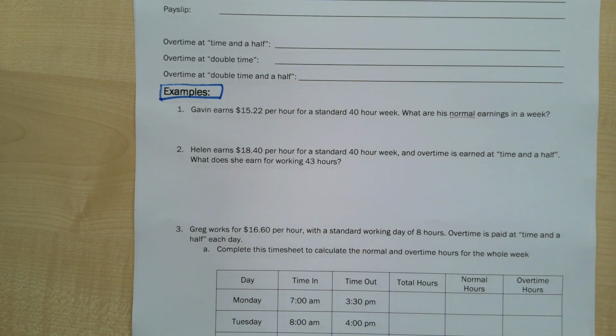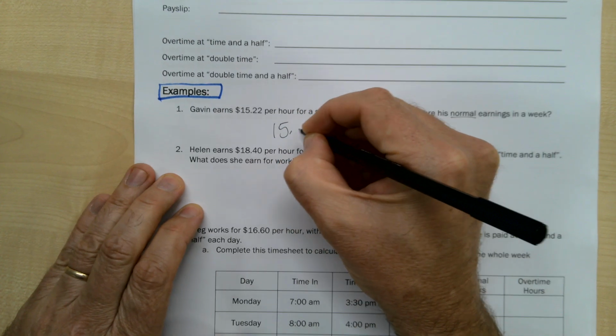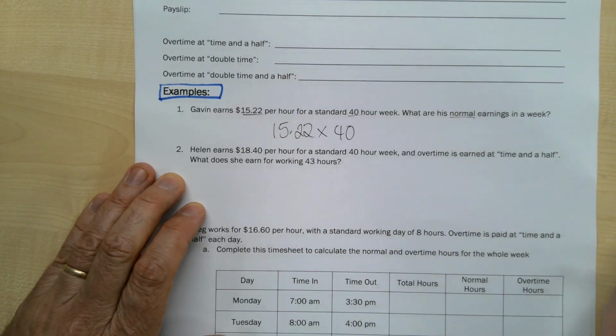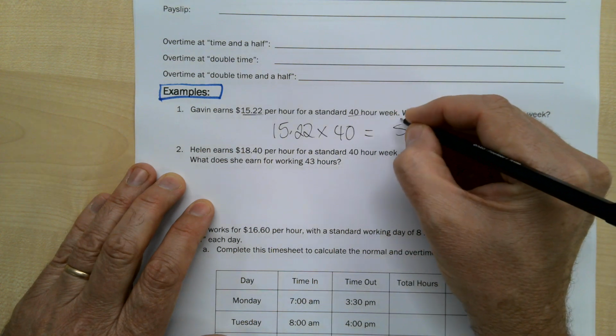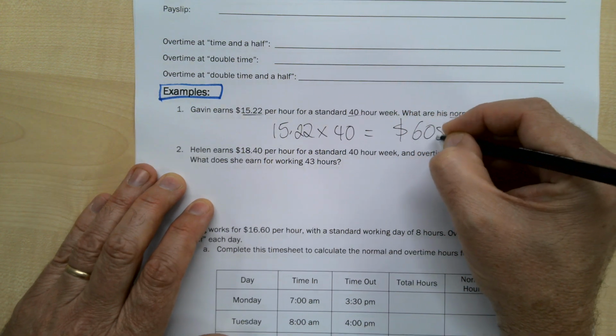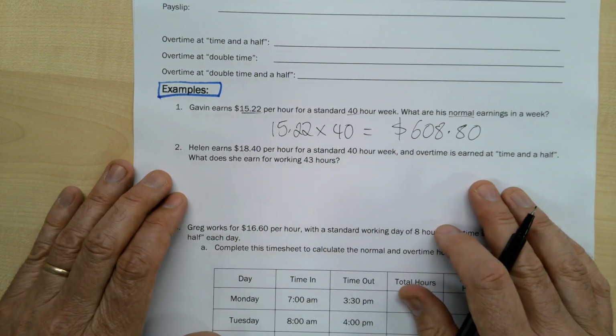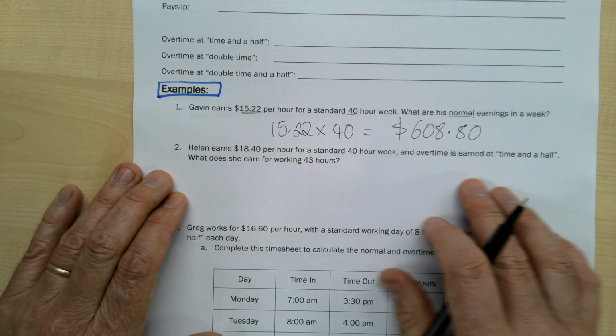So if he has no overtime at all, what happens as a standard amount for the week? Okay, straightforward. $15.22 times 40. He's got 40 hours at $15.22. Cheap and cheerful. $608.80. So that's maybe 1 mark if that was an exam question. All right, let's look at this next one though.